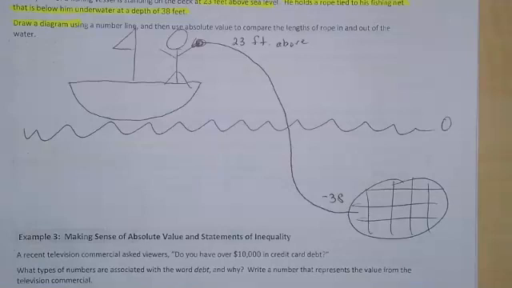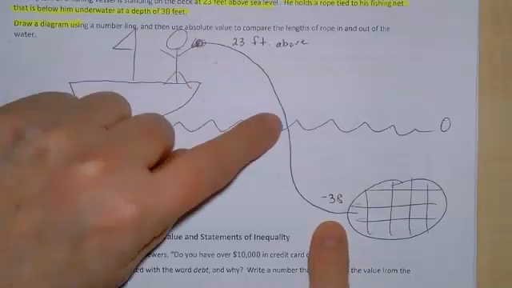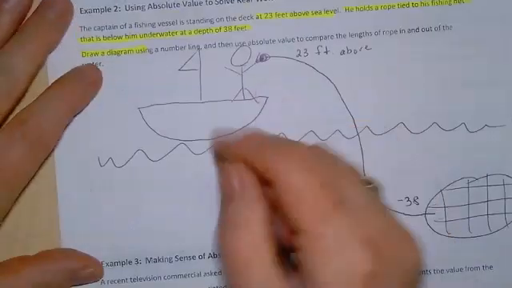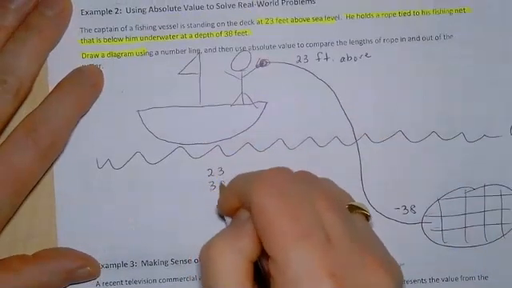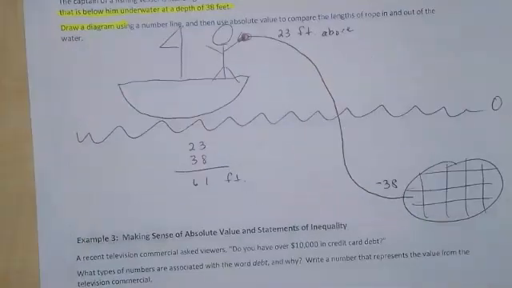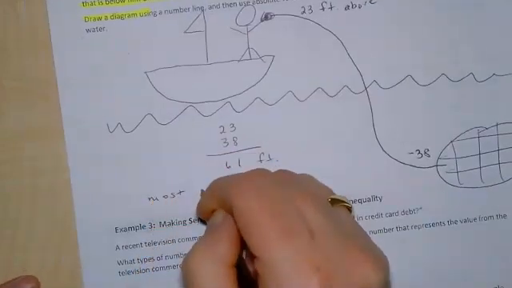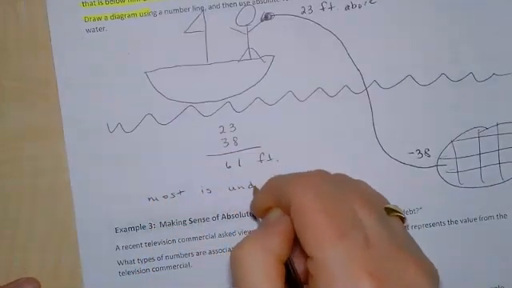Is there a way to find it, Dylan? How would you find it? Adding the two lengths. Add the 23 to the 38. The rope is 61 feet long. Yep. And most of it is underwater.